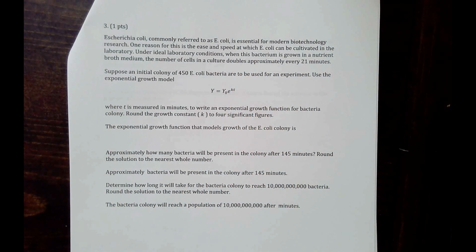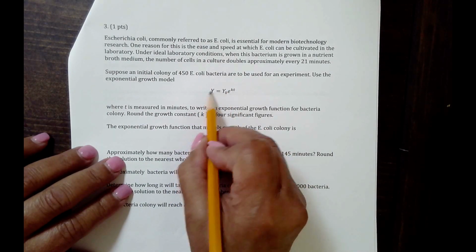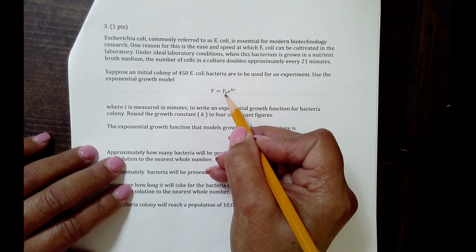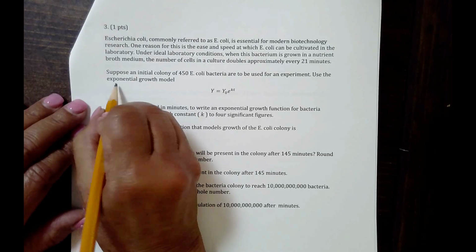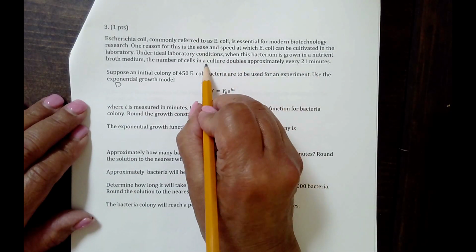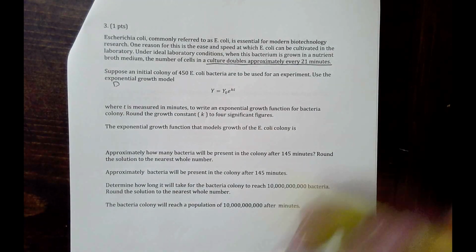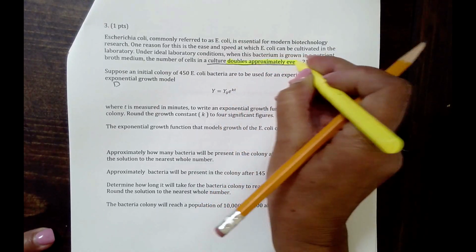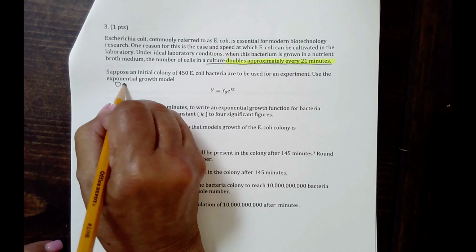Okay, so when they start talking about doubling, they're just saying the point at which the final population becomes double what it started. So you can start this problem off by recognizing that they have just said the culture doubles in 21 minutes. So that's giving us quite a bit of information that we can begin plugging in right here.